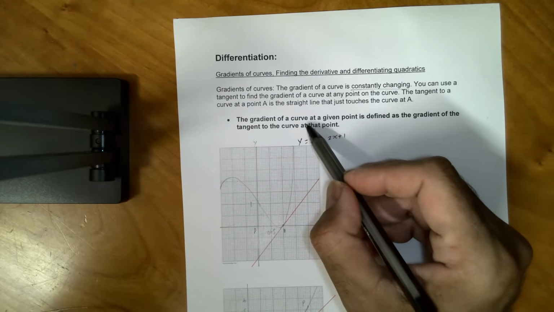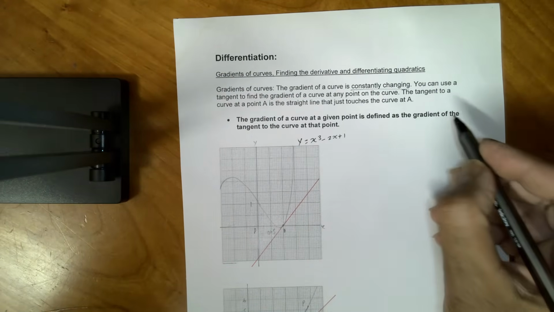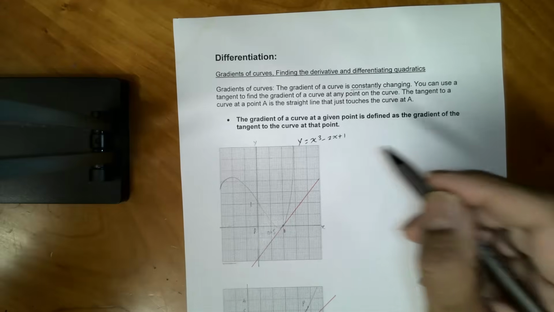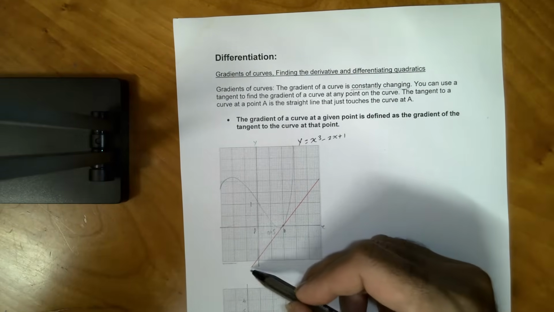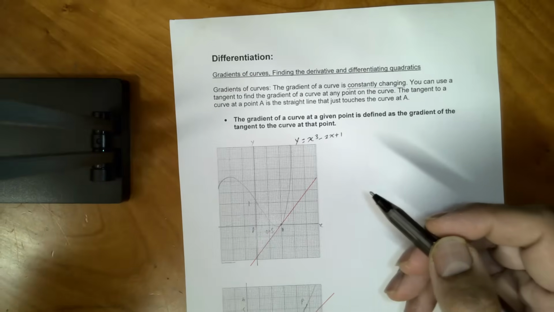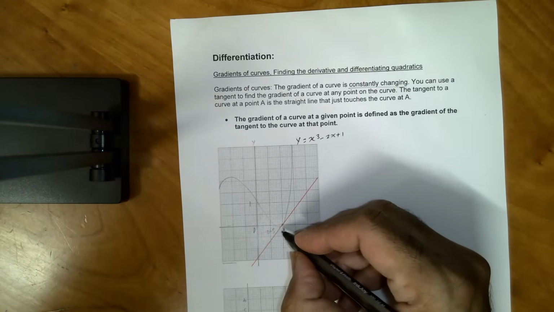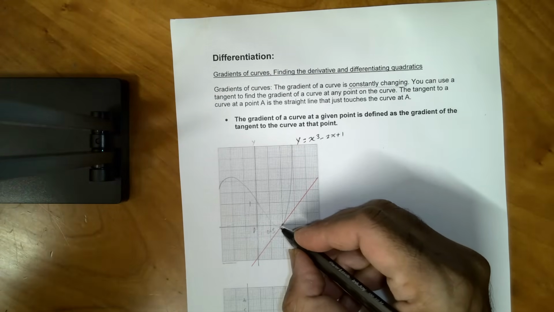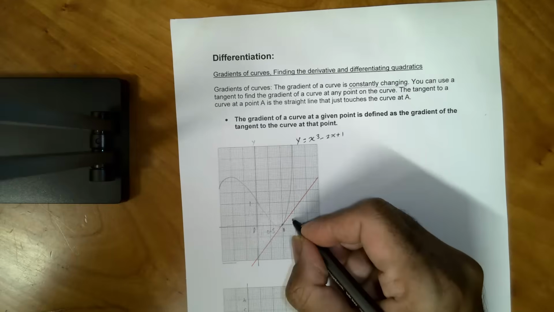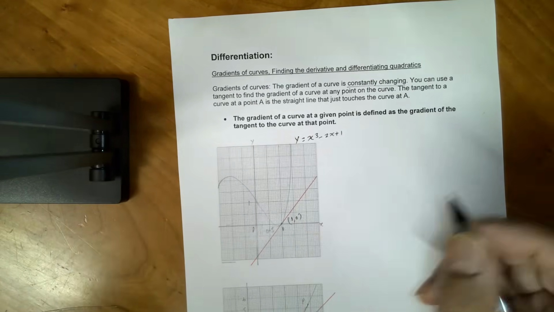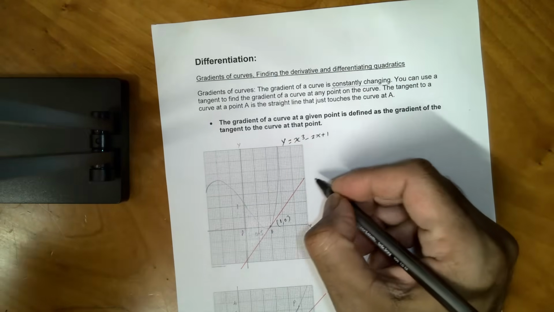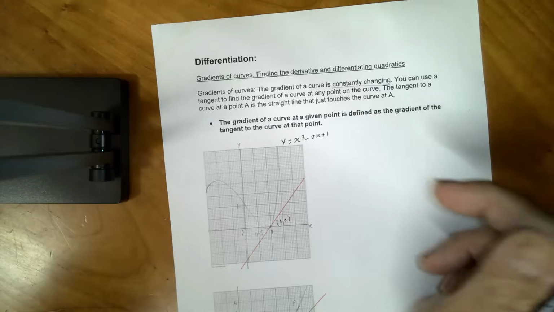Now, the gradient of a curve at a given point is defined as the gradient of the tangent to the curve at that point. In here you see this in red, that is your tangent. The tangent to the curve at (1, 0). This point here is your (1, 0). So I'll write it down here for you as well: (1, 0). Here the tangent to the curve at 1 has a gradient of 1.